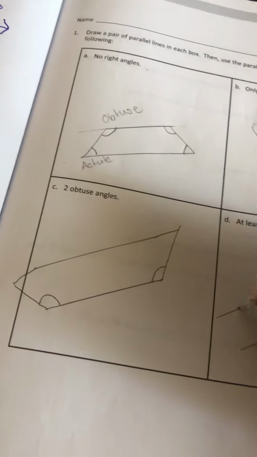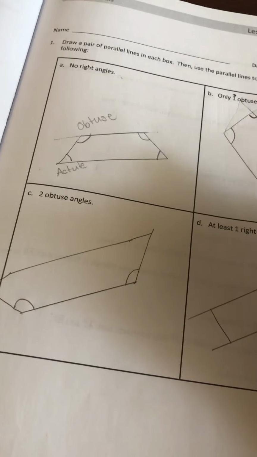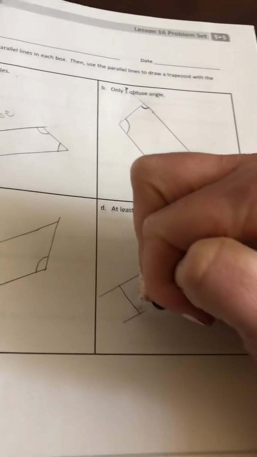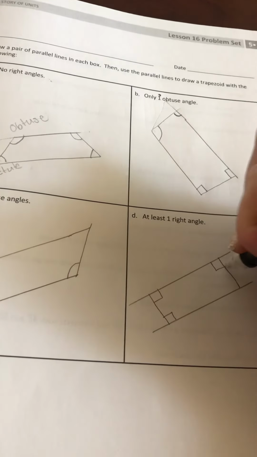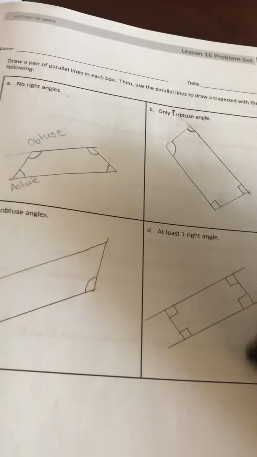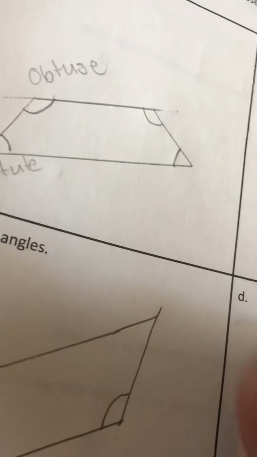Well, I'm going to get tricky and just do all right angles. So a rectangle and a square actually have all right angles. And then just erase all of your parallel lines that might have gone too far. Gorgeous, there you go.